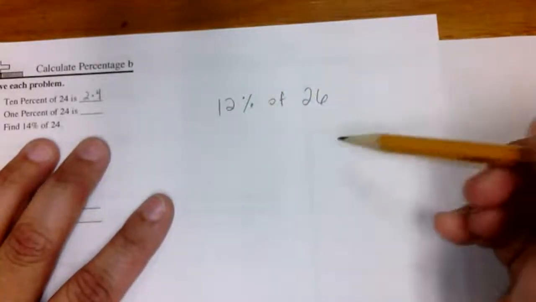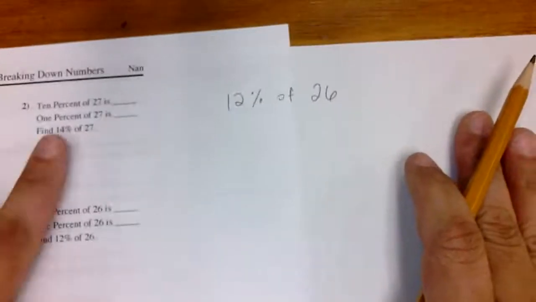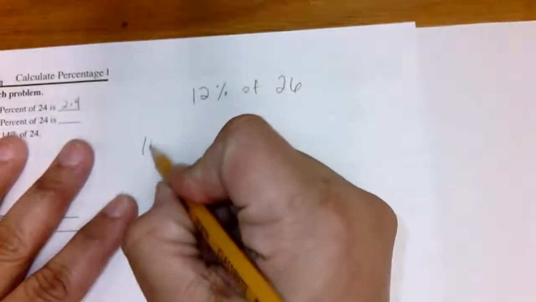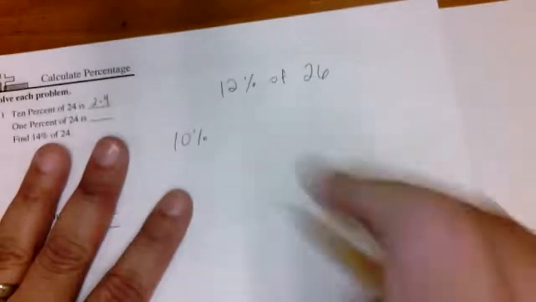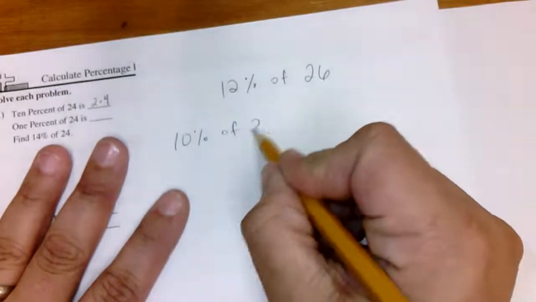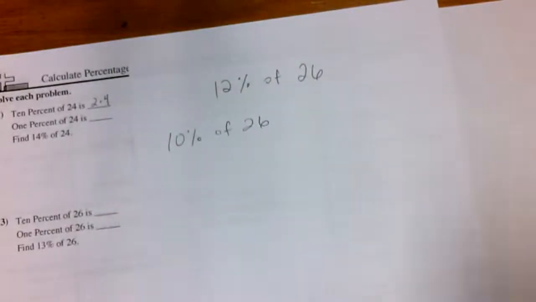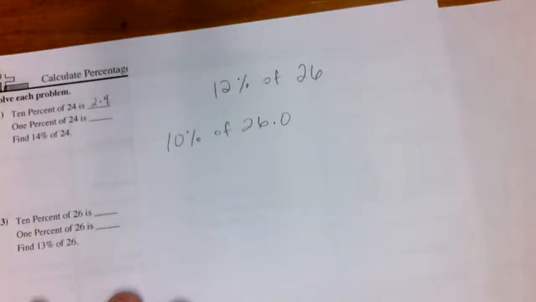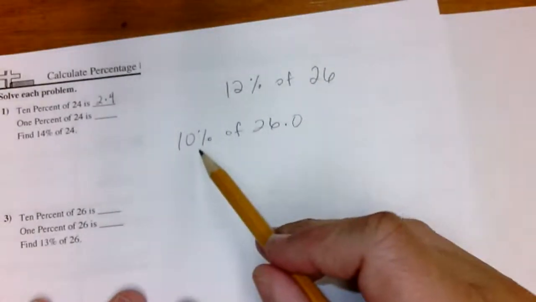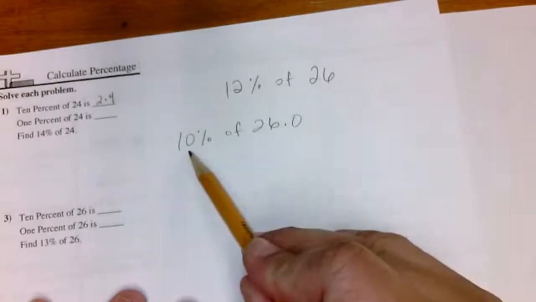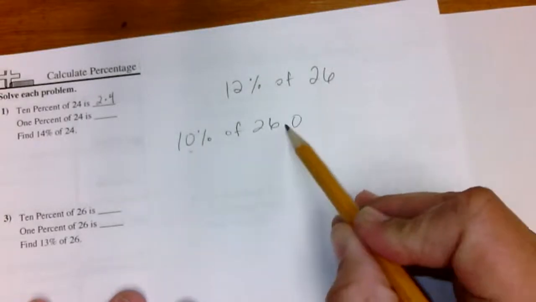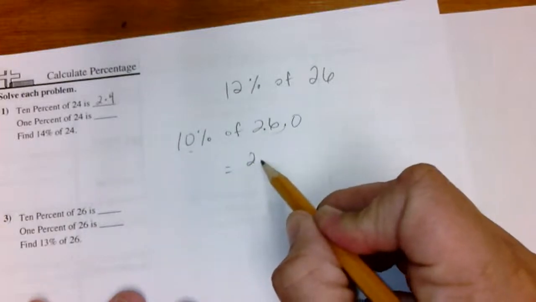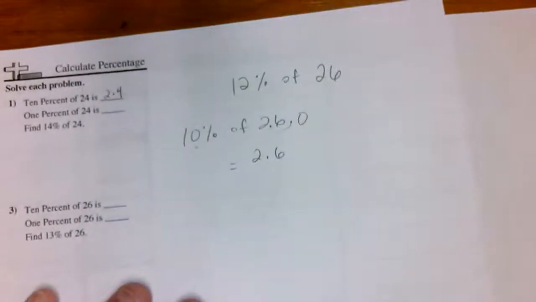So what you're going to do is, again, we want to find what 10% and what 1% is. So the first step is we find 10% of 26. Okay? And so this is like saying 26.00000000. In order to find that 10%, there's one ball, so we're going to bounce it once right here. So 10% is actually 2.6. You with me so far?